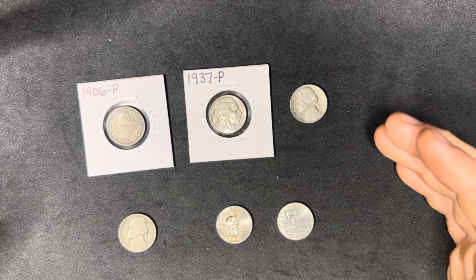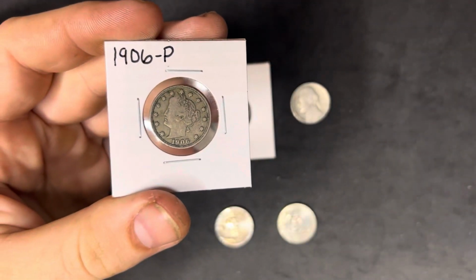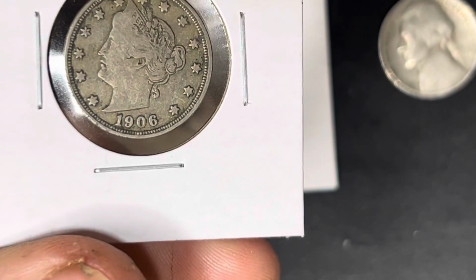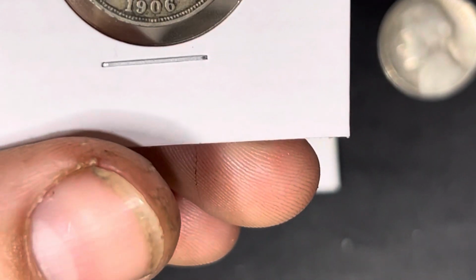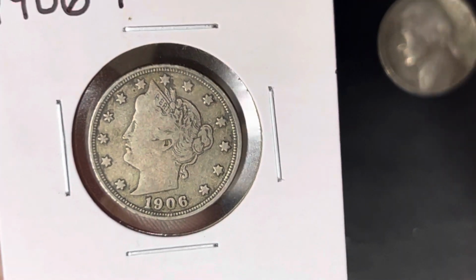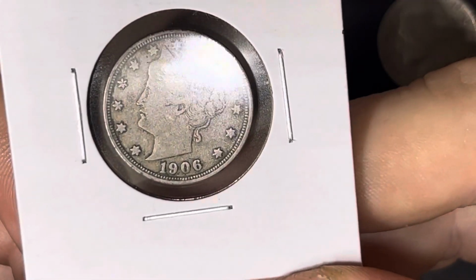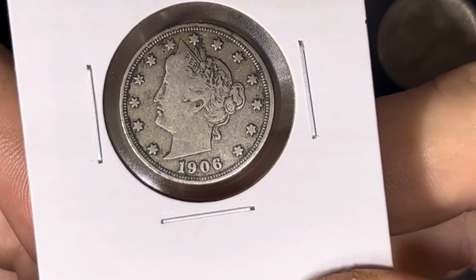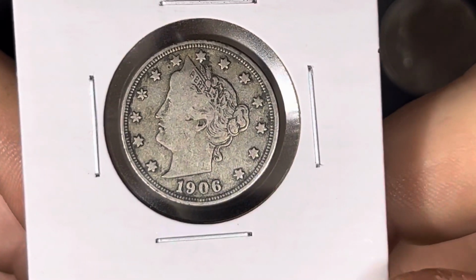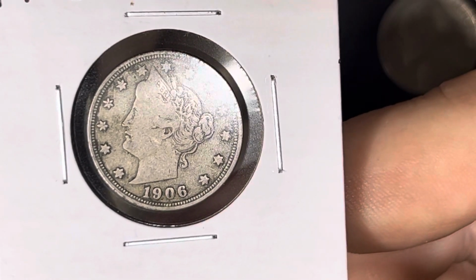Alright, I've got these nickels laid out, so let's go ahead and take a close look. Here I have a Liberty nickel, or a V nickel. Again, we're going for after 1900. So this is the best example that I have that is after the 1900s. It was between this one and one other one. This is a 1906.